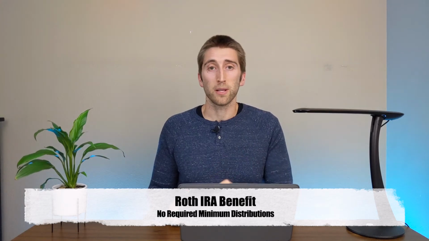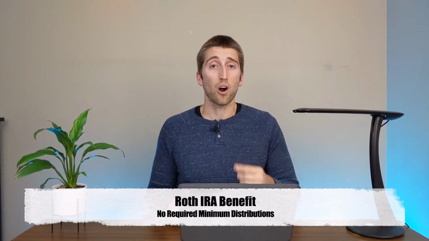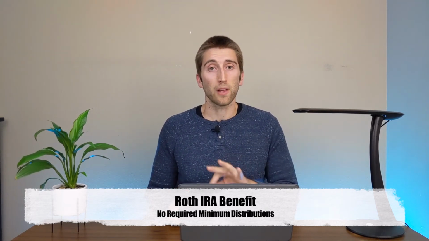Another really cool thing about Roth IRAs is that they are very different from traditional IRAs in that there are no required minimum distributions, also known as RMDs. So typically, with traditional accounts like a traditional IRA, you have to withdraw a certain amount from that account once you reach age 72.